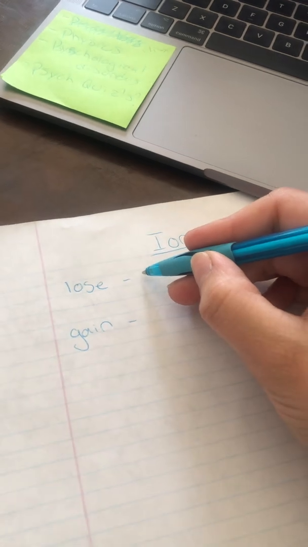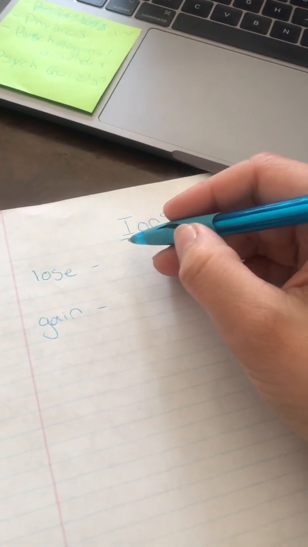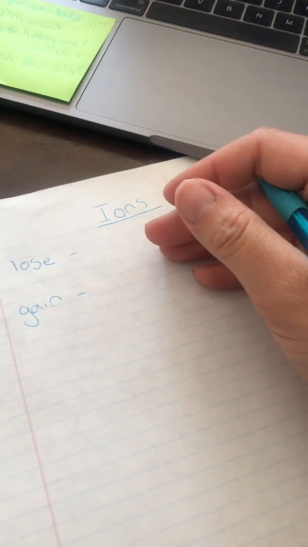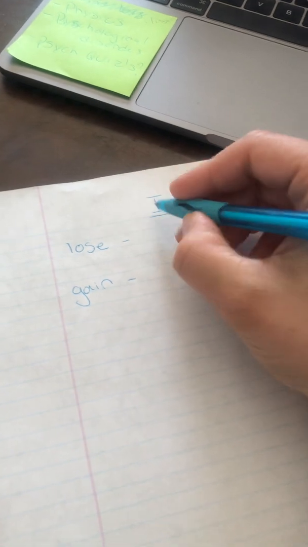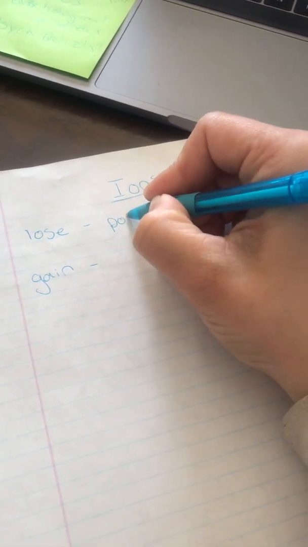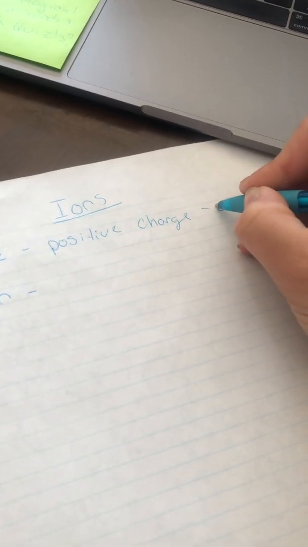If you are losing electrons, that means that you are becoming less negative. So overall, originally, your charge is neutral. Each element is neutral. And then when you lose electrons, you're taking away some negative stuff. That means it's becoming positive. So it's going to be a positive charge. And these are called cations.